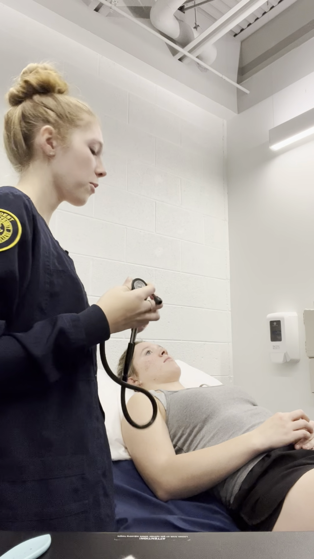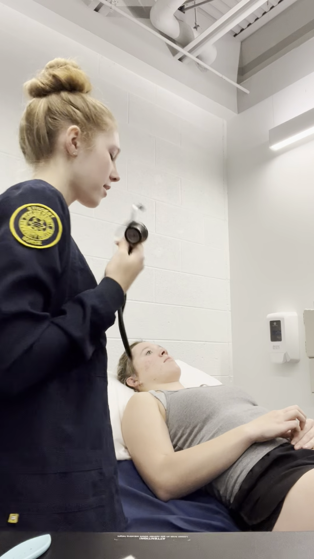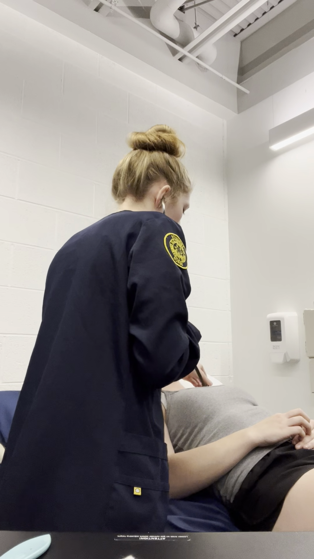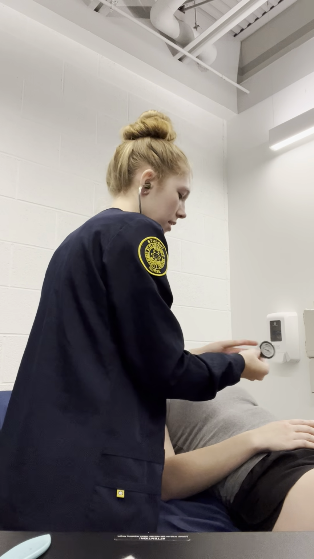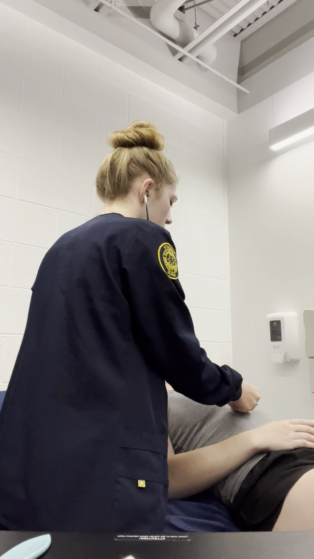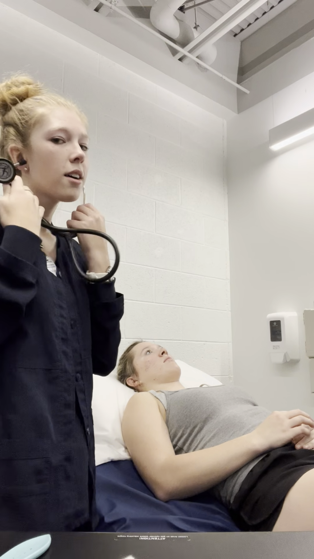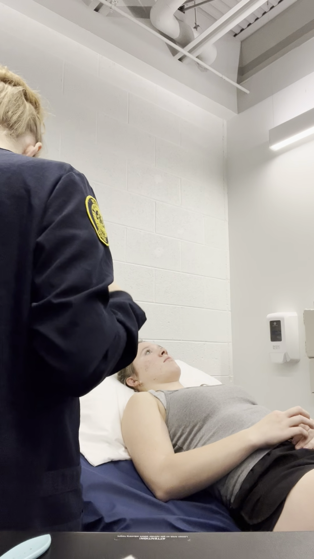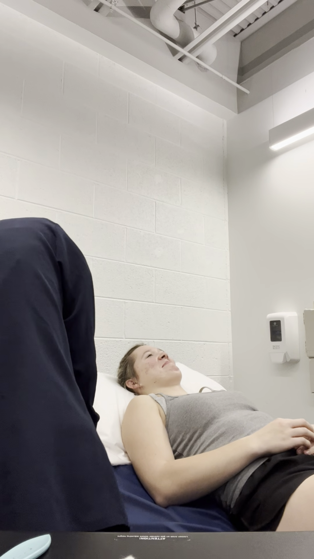And then we're going to listen for murmurs using the Z pattern. I'm going to start with the diaphragm side of the stethoscope. Aortic, pulmonic, Erb's point, tricuspid, mitral, flip it to the bell side, mitral, tricuspid, Erb's point, pulmonic, aortic. No murmurs present. Alright, and then we're going to lay her flat again. That is the wrong button. Sorry.